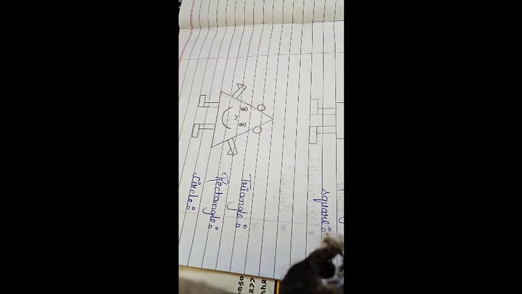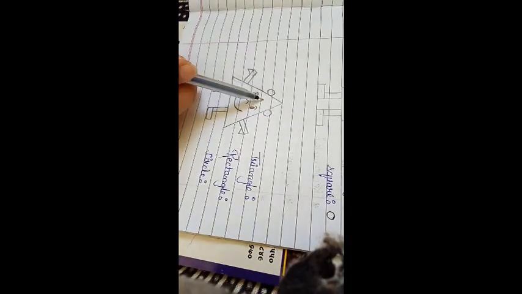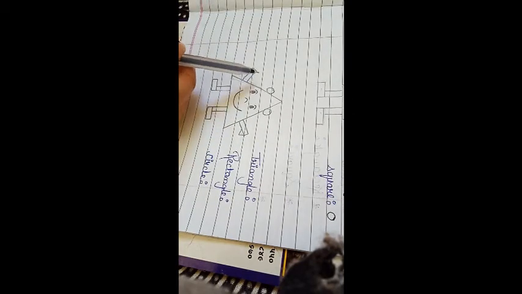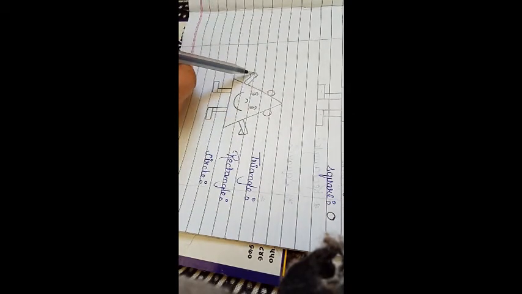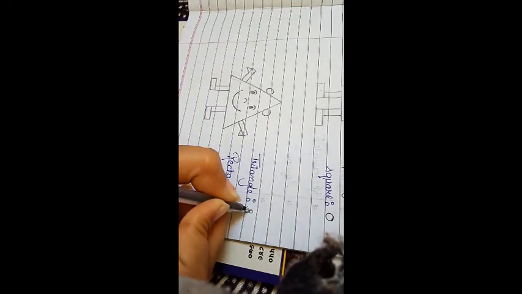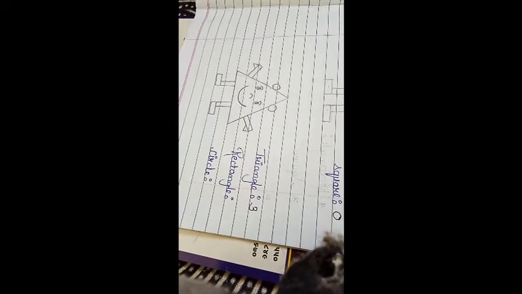How many triangles are there in this picture? Let's count. 1, 2, 3. So I will write 3 in front of triangle.